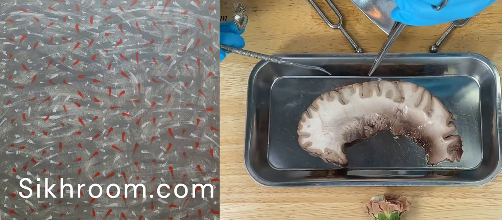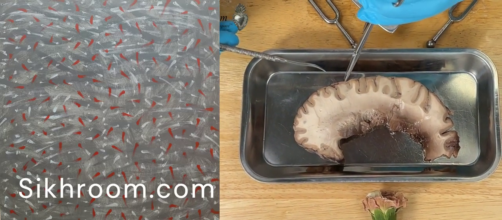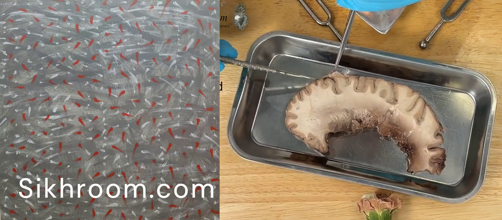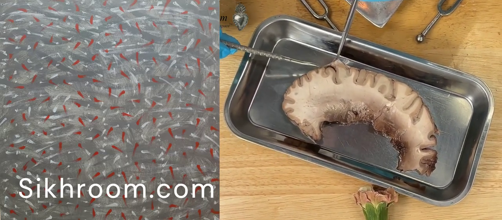And on the surface of the gray matter, we have some membrane here. That's the arachnoid right there. So the arachnoid is like a drapery over the brain tissue.